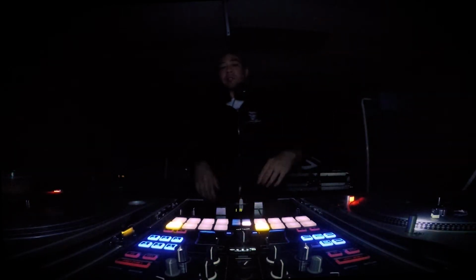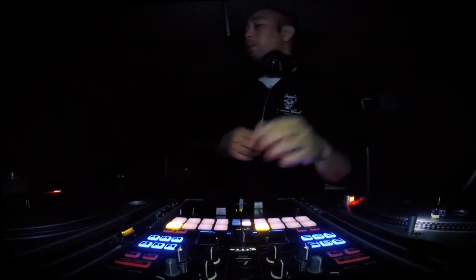By the way, that key matching changing tool is called Pitch and Time DJ. It's available for a little bit extra on top, but it comes in really handy if you really must mix in key every time.